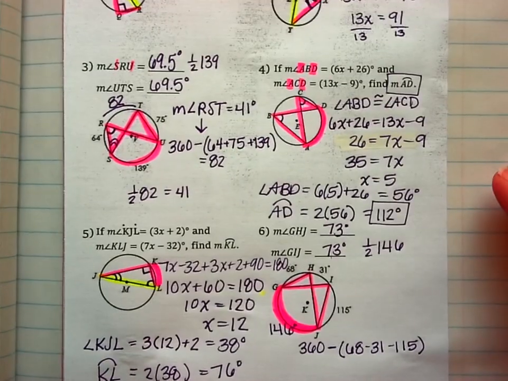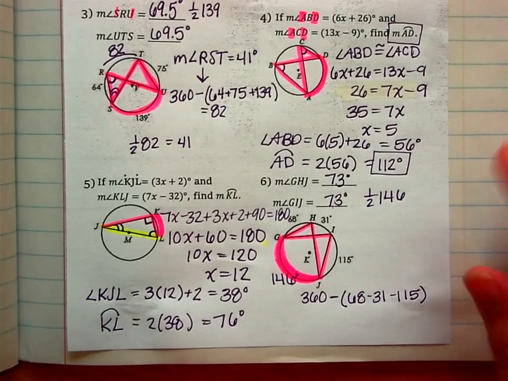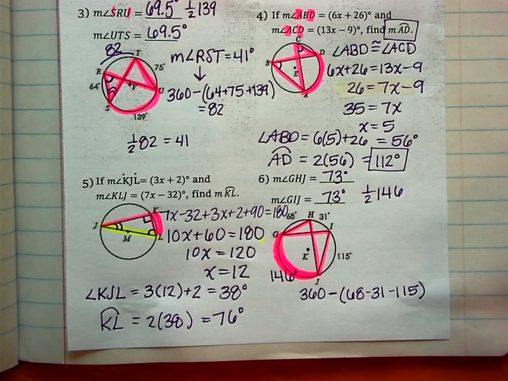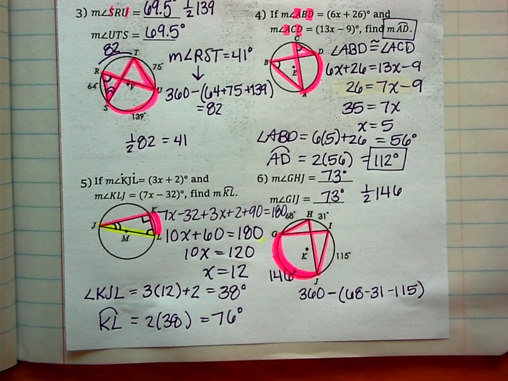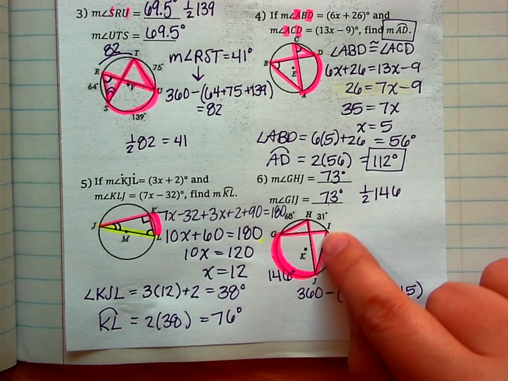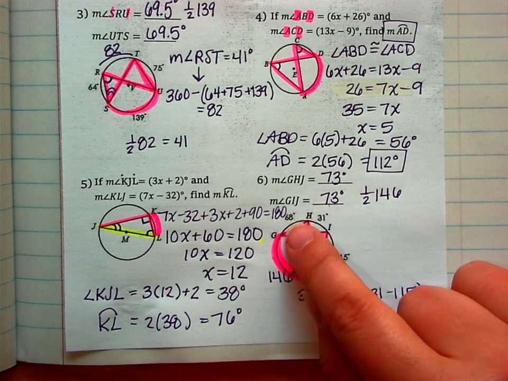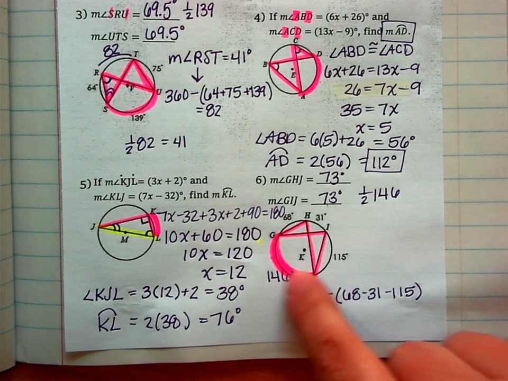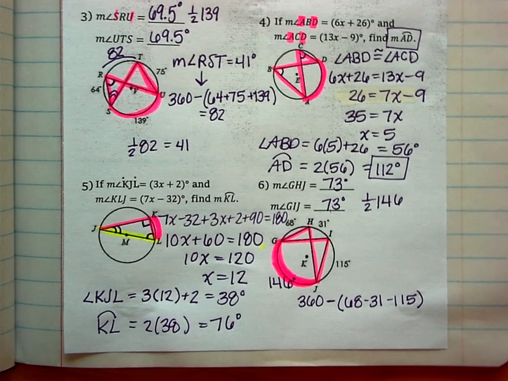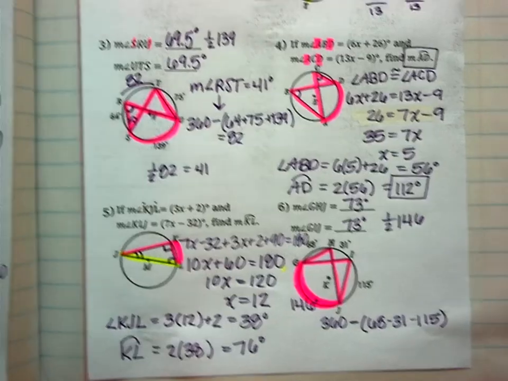Number 4 on the whiteboards was kind of similar, not really the same, but similar looking to number 6 on page 109. So we have multiple inscribed angles. This one happened to open up to the same arc, but the one on the whiteboards was a little different. So let's go over those.